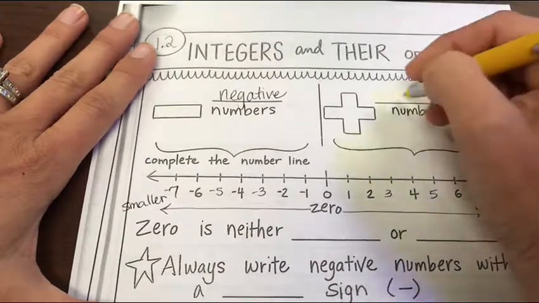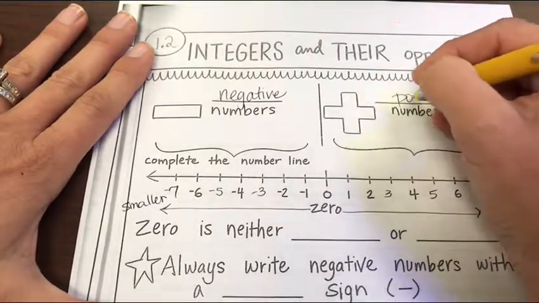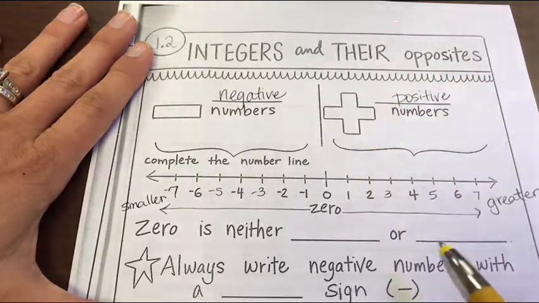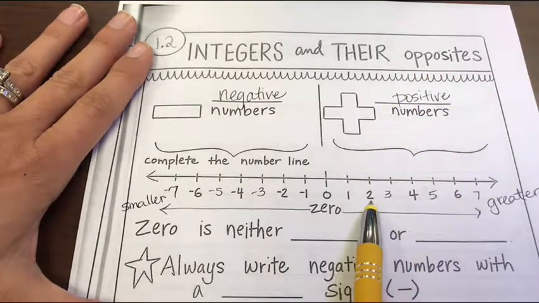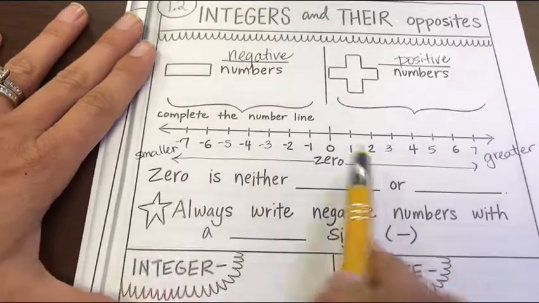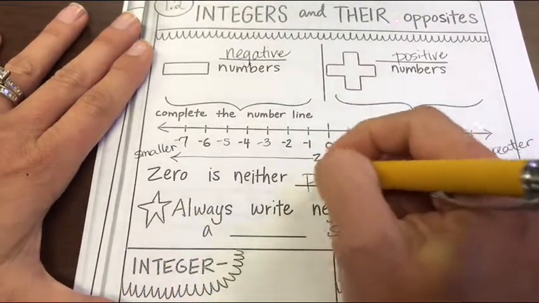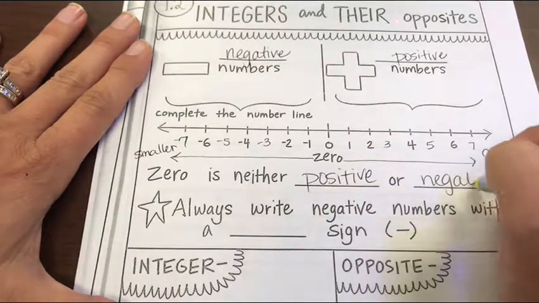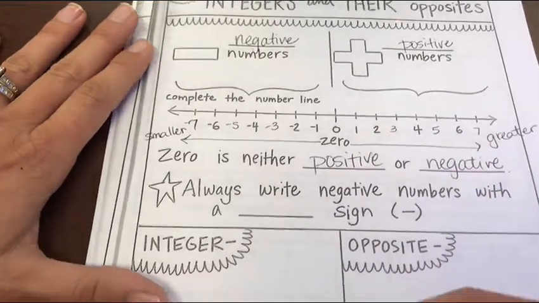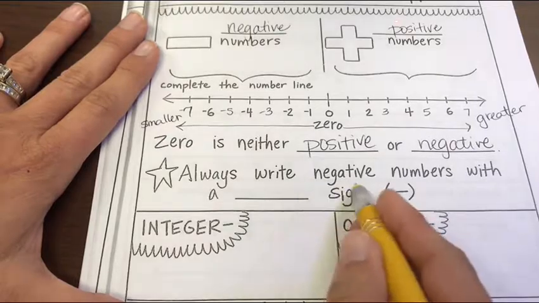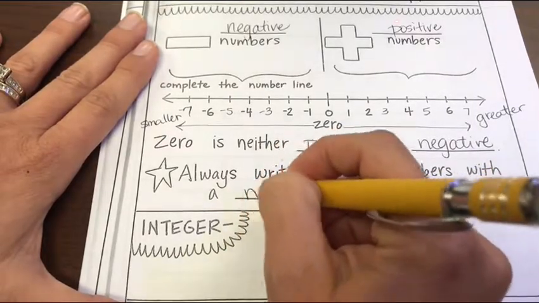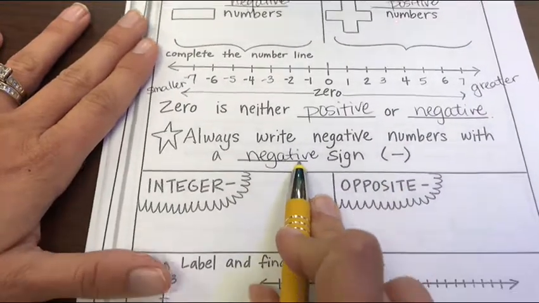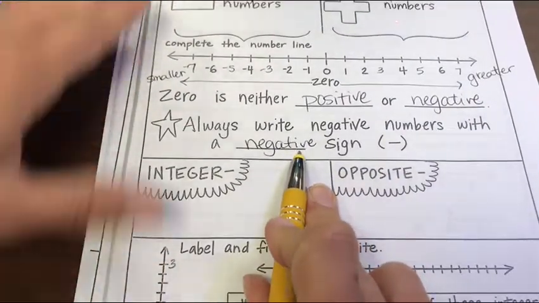Okay, so positive numbers, you don't necessarily have to have that positive sign, but if you do, that's okay. So if we see a number without a sign, we assume that it's positive. All right, so 0 is going to be neither positive nor negative. And again, this is all review. We even talked about it last week. And always write negative numbers with the negative sign. So again, if it is a negative number and you forget the negative sign, that's not okay. That's a different number on the number line.